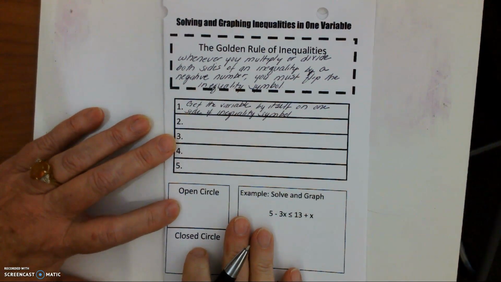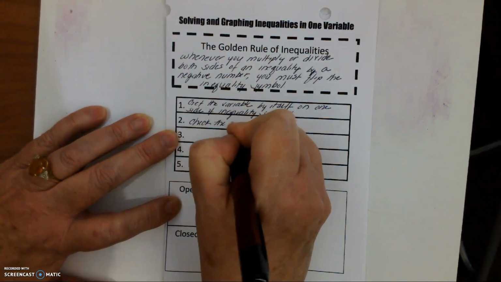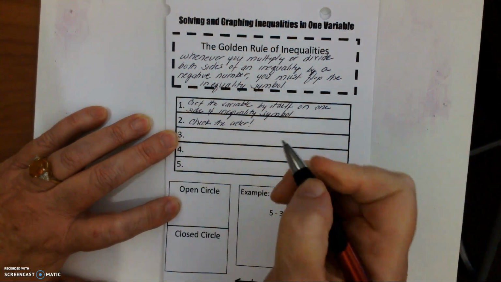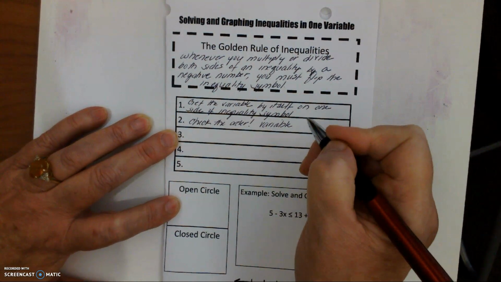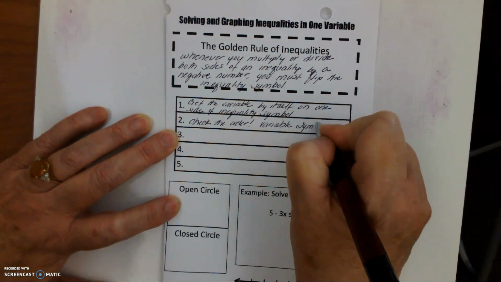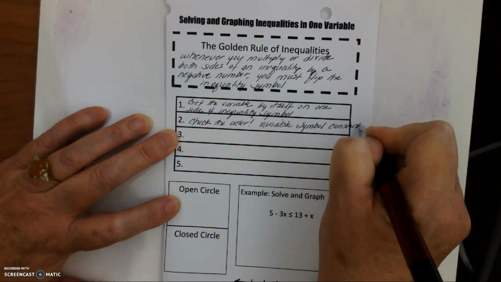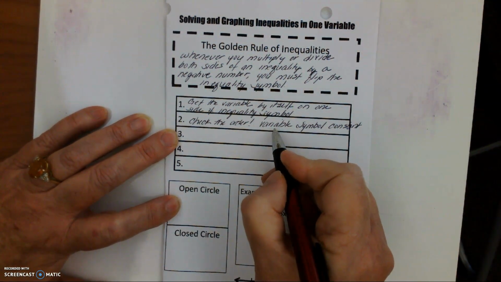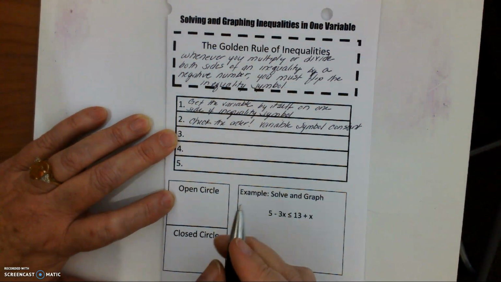Okay? The second step, check the order. You want to check for the variable. You want to check for the symbol. And you want to check for the constant. Constant is a number, variable is a letter, and the symbol would be the inequality.